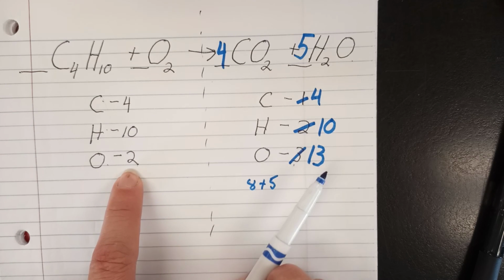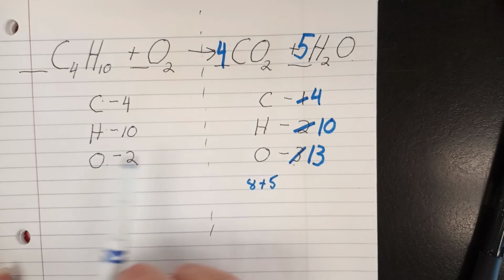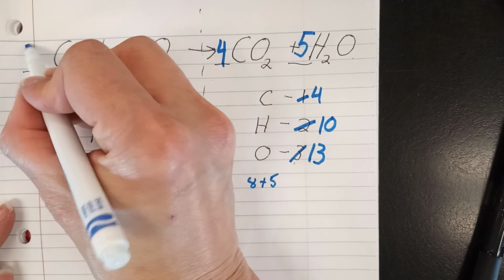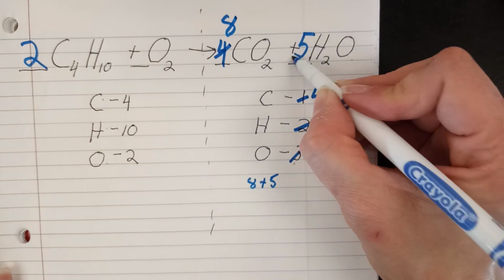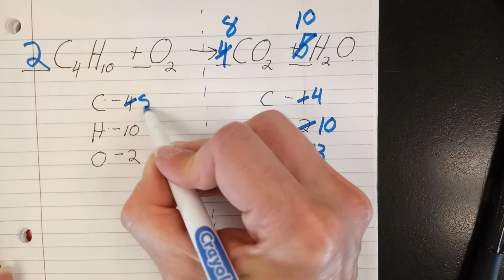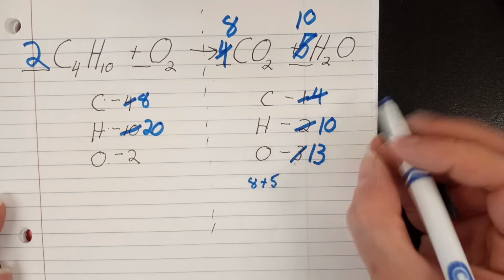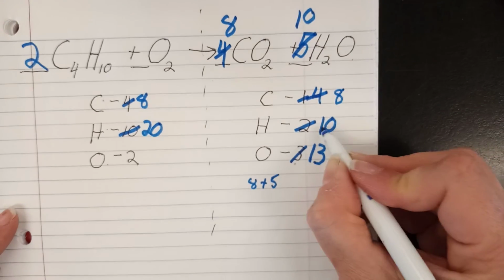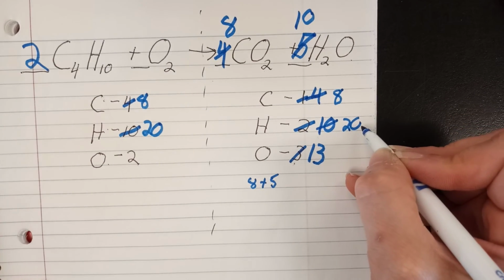We really need this to be even. So what we're going to do is multiply everything except this oxygen here by 2. We're simply going to put a 2 here, and we're going to change this to 8, and we're going to change this to a 10. That's going to double this, and it's going to double that. But it's going to double everything over here. So now I have 8 and 20. Those are still balanced, right? I don't have to change anything.